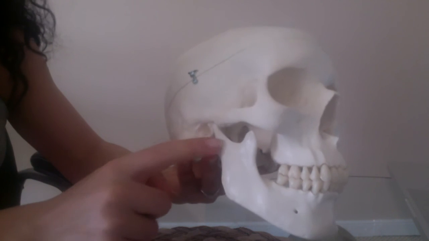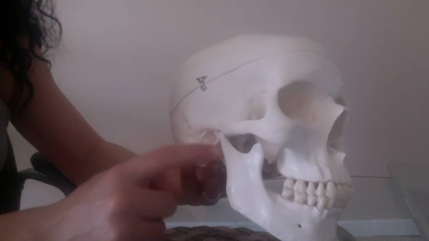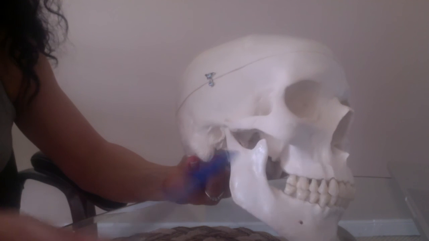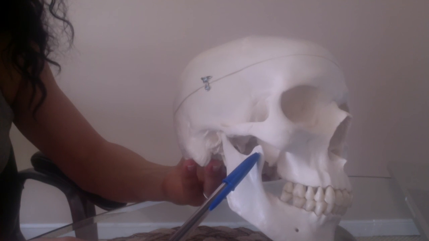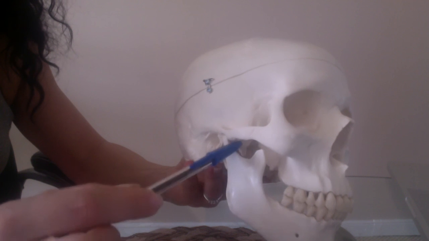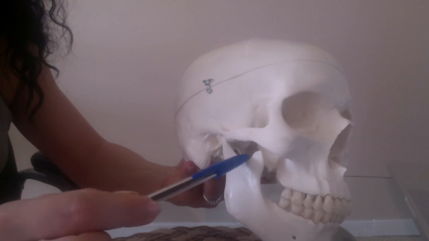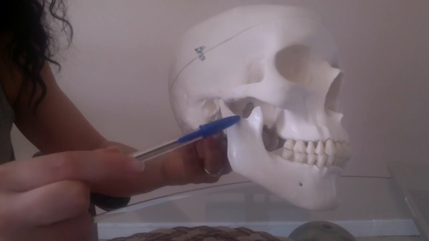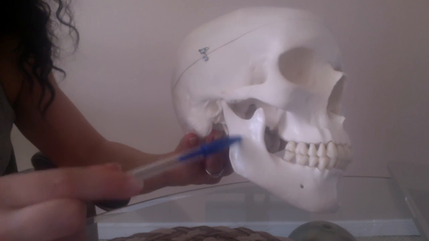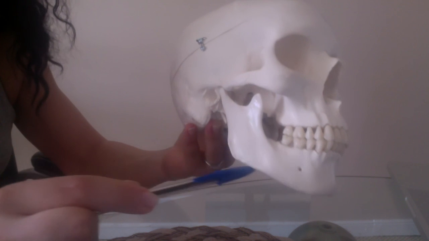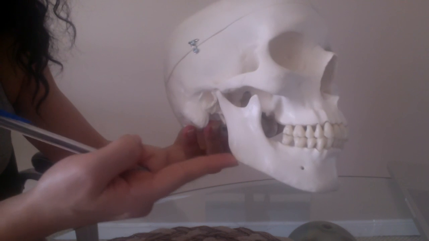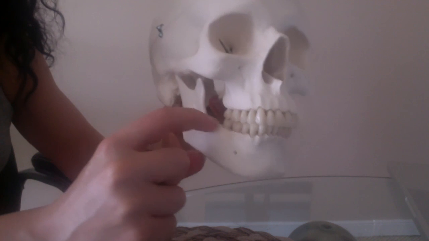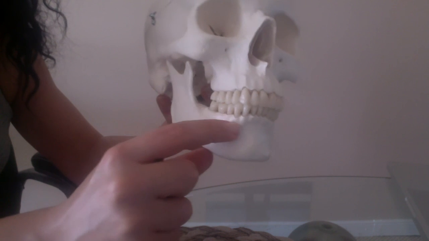Starting laterally, this process right here, or kind of protrusion, is called the condylar process. The anterior process is called the coronoid process, and then there's a notch in between the two processes called the mandibular notch, or notch of the mandible. This is the mandibular ramus, or ramus of mandible. Mandibular angle, right here. Okay. Mandibular angle or angle of mandible, and then this is the body of the mandible or mandibular body.